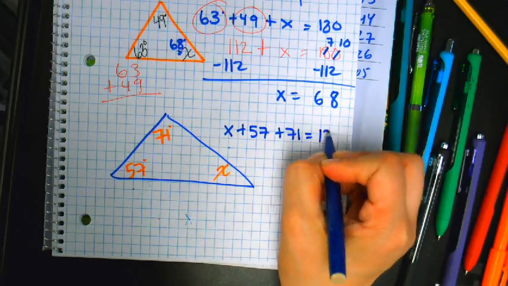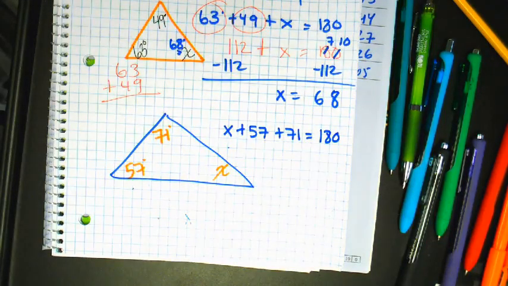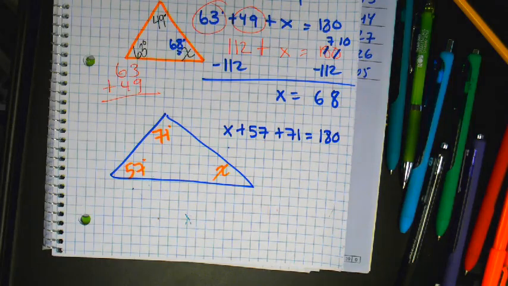Oh no, Sophia wrote the x all the way in the front. Does it matter? No, it does not matter. You can write it in the front, you can write it in the middle, you can write it at the end. What really matters is, does it equal 180? Yes.